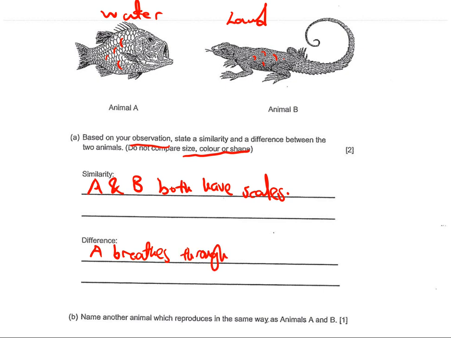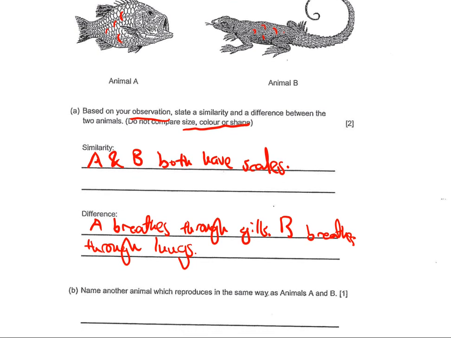A will be breathing through their gills. B breathes through their lungs. So these are the similarity and differences.